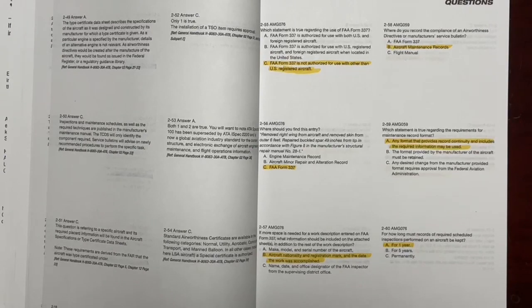Question 259. Which statement is true regarding the requirements for maintenance record format? A, any format that provides record continuity and includes the required information may be used. B, the format provided by the manufacturer of the aircraft must be retained. Or C, any desired change from the manufacturer provided format requires approval from the Federal Aviation Administration? The correct answer is A. Any format that provides continuity and includes the required information may be used.